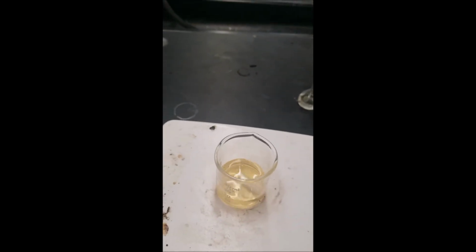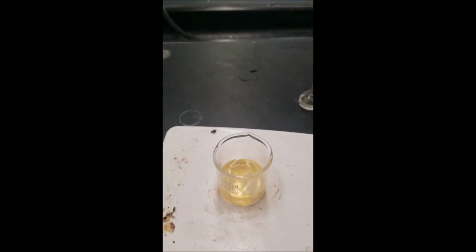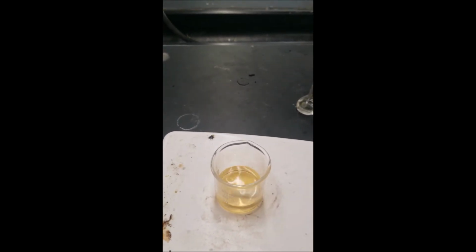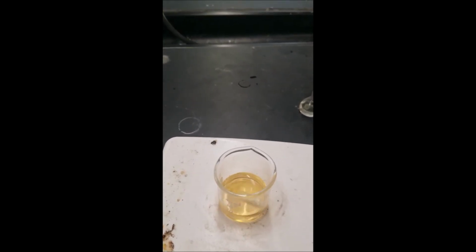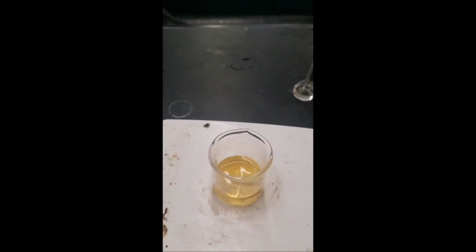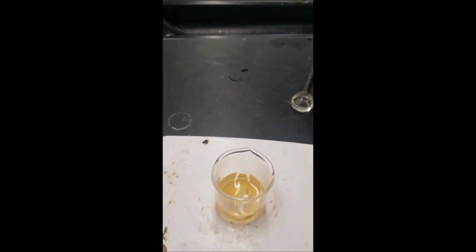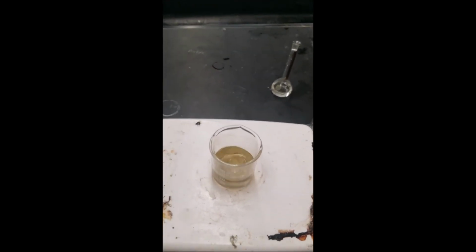Without the malonic acid, it's just forming yellow, and it doesn't seem to be changing. So what is that yellow? That yellow is the iodine. So now there are some reverse reactions that should be occurring.